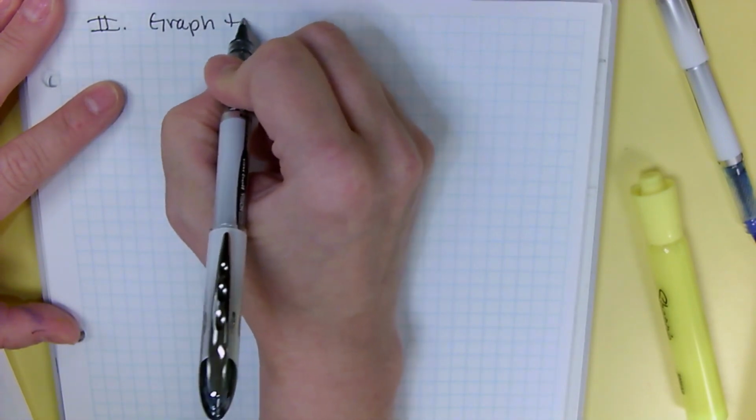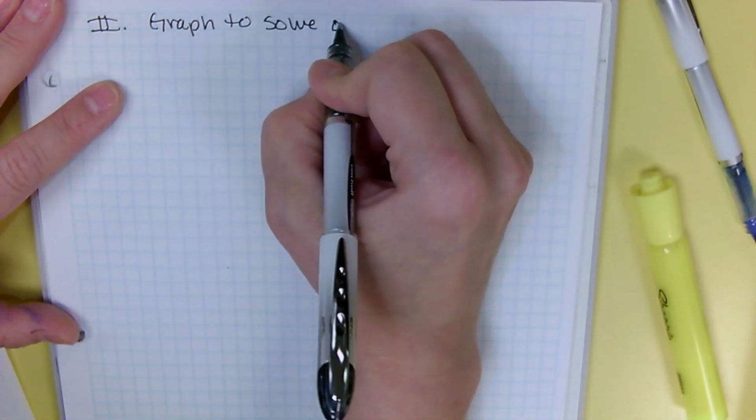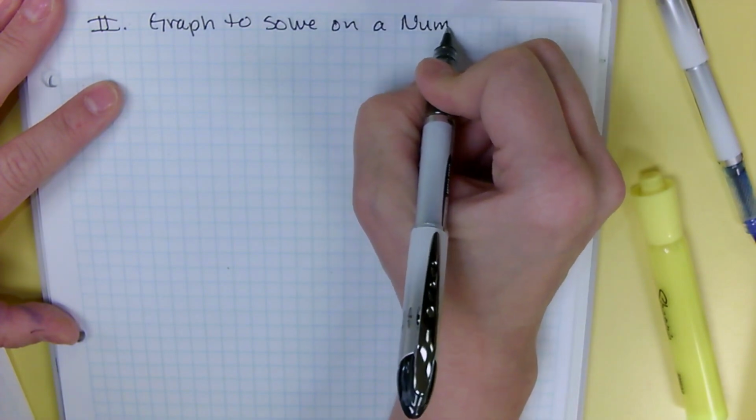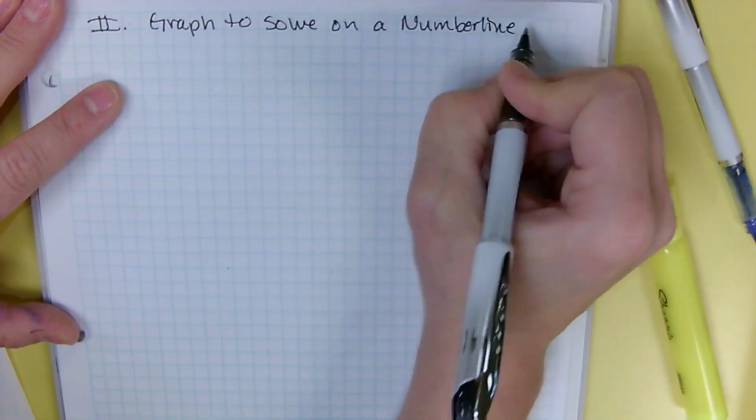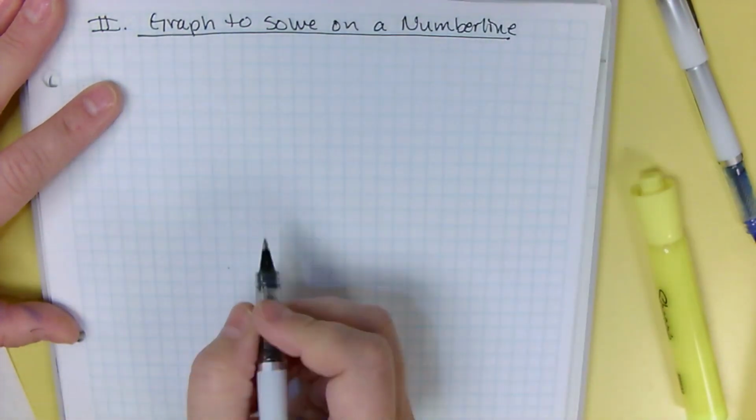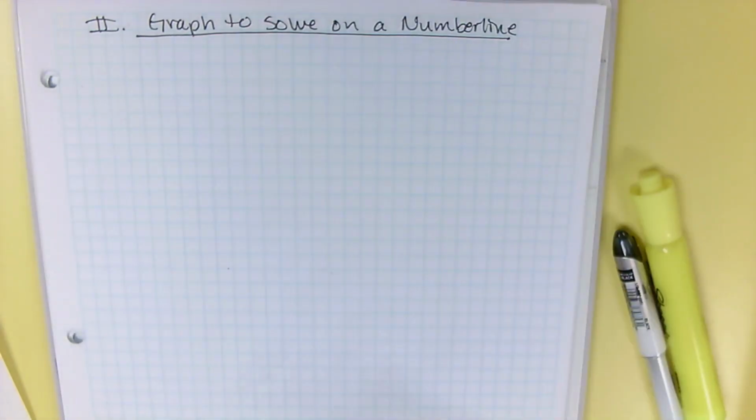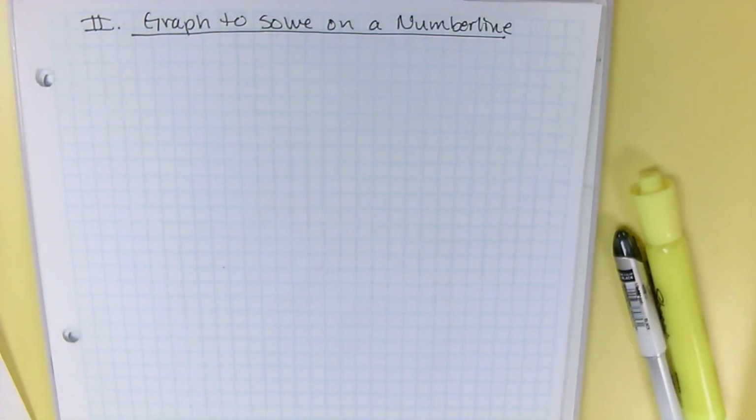We're going to graph to solve on a number line. And again, this has really limited use because it's assuming the numbers are always going to be tiny, which they aren't. But you do need to know how to do it.